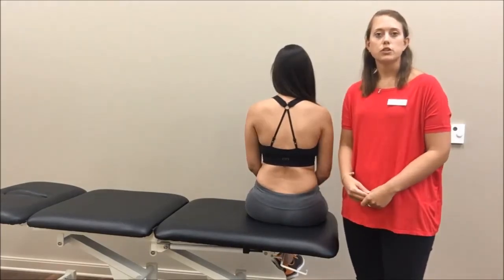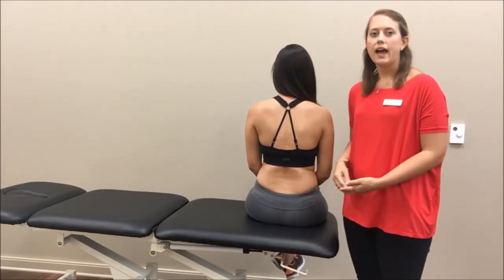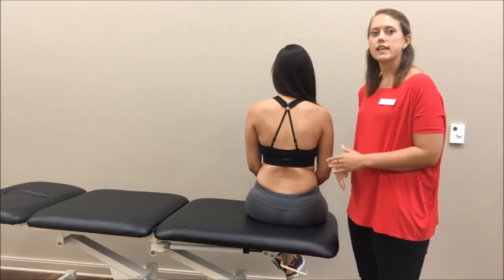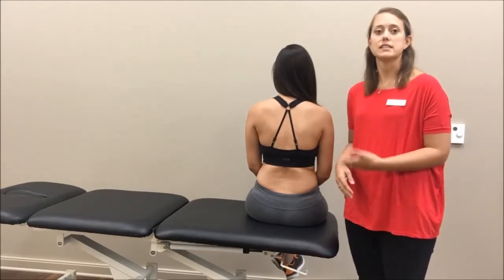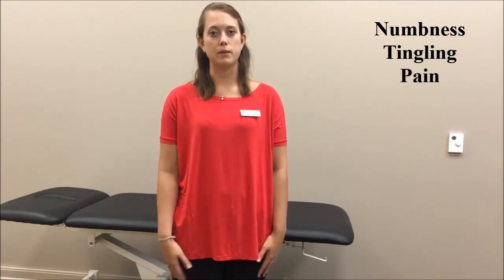The difference between the two positions is that when the patient is seated, the lumbar spine has an increased weight-bearing force on the sacrum, causing a different stress angle than if the patient would be in a standing position. A positive test would be the patient reporting a reproduction of radicular symptoms of numbness, tingling, or pain in the area of the back or lower extremities.